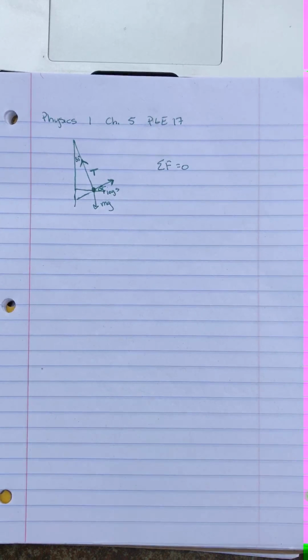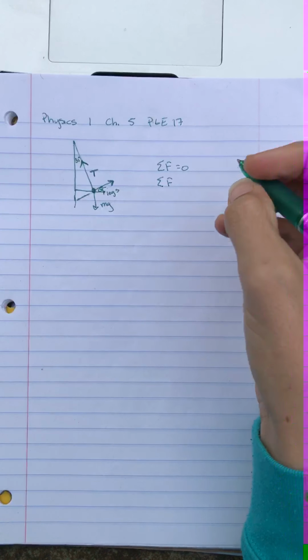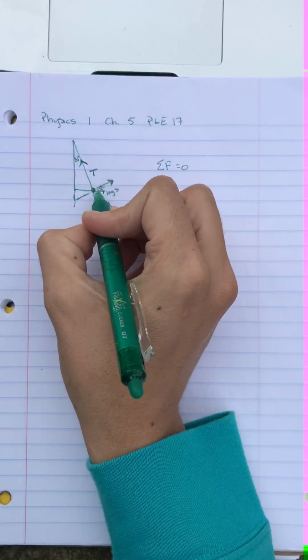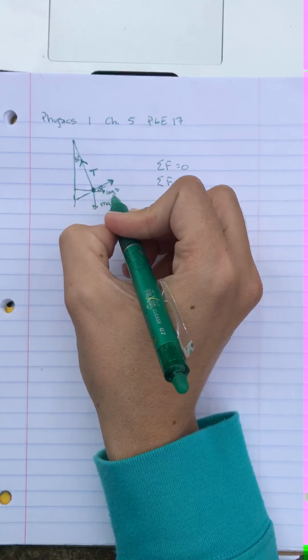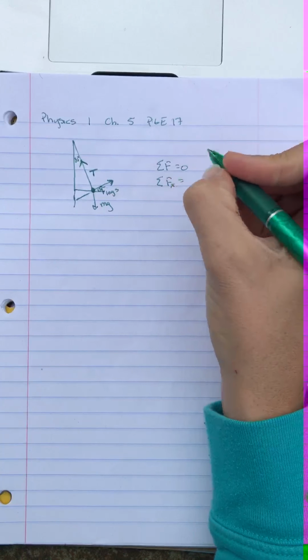Okay, so first let's look at the sum of the forces in the x direction. So that's going to be the x component of the legs force and the x component of the tension force.